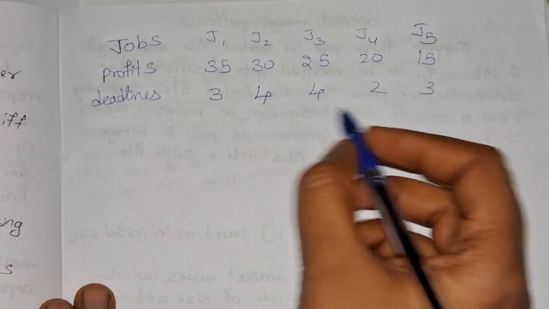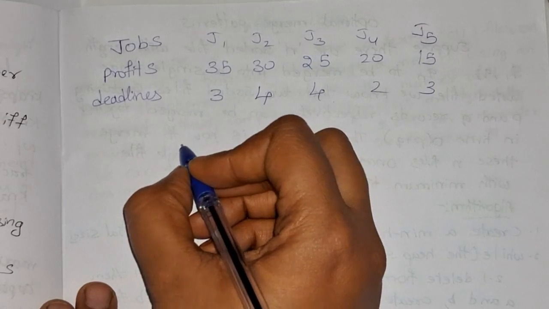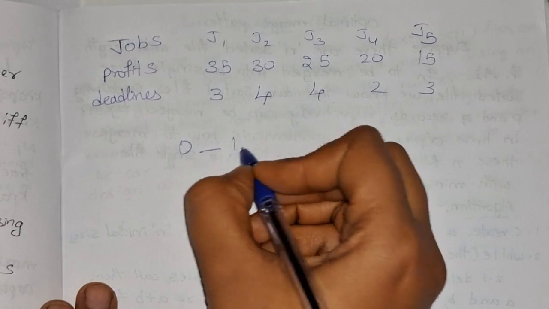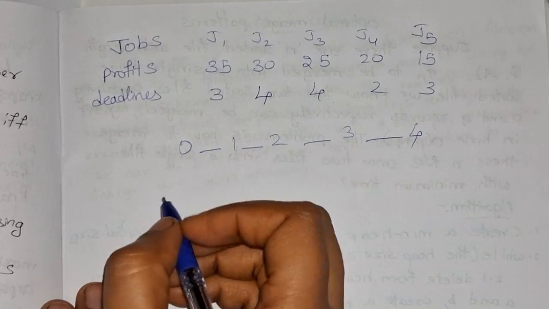Let us suppose here we have maximum 4 slots: 0 to 1, 1 to 2, 2 to 3 and 3 to 4.